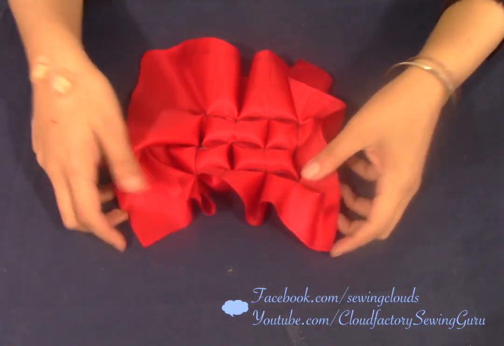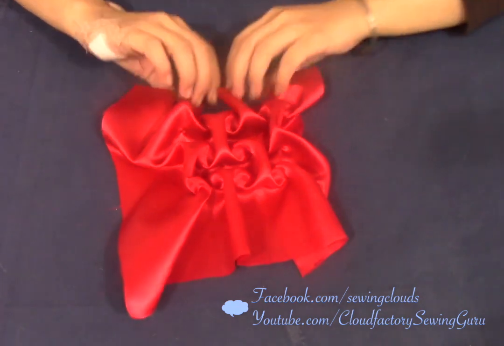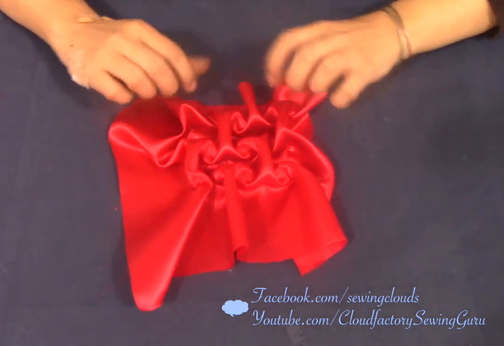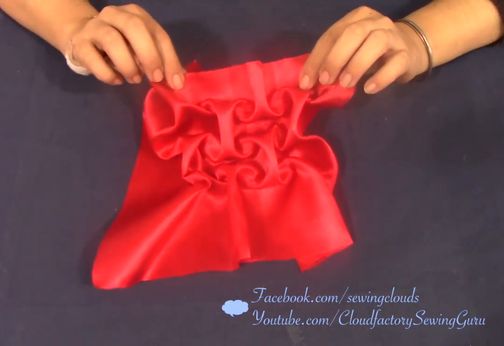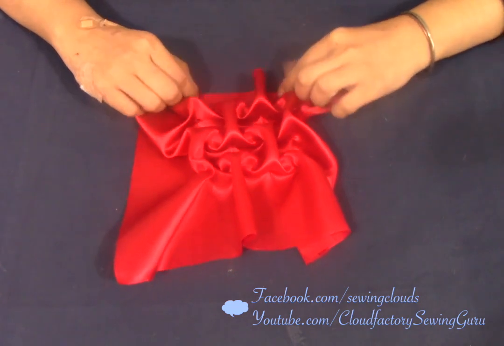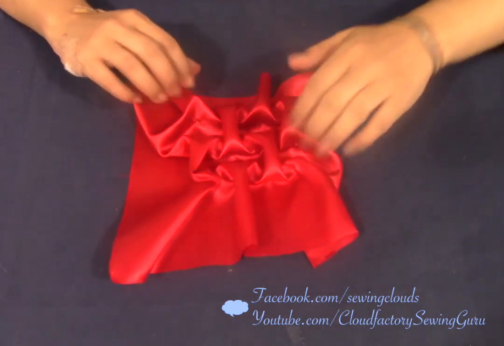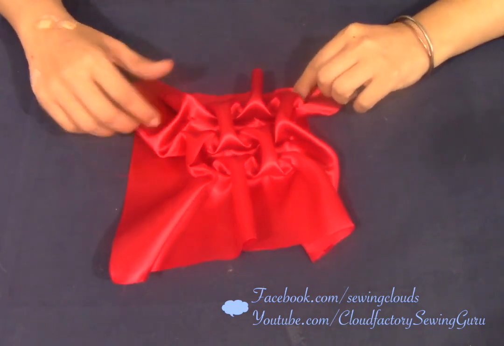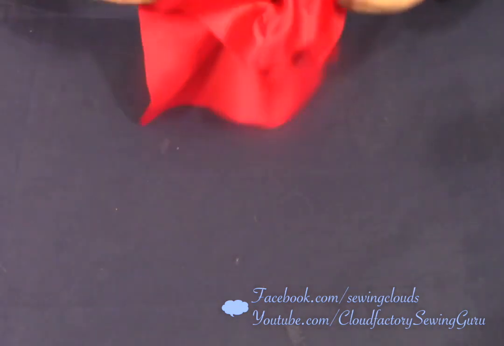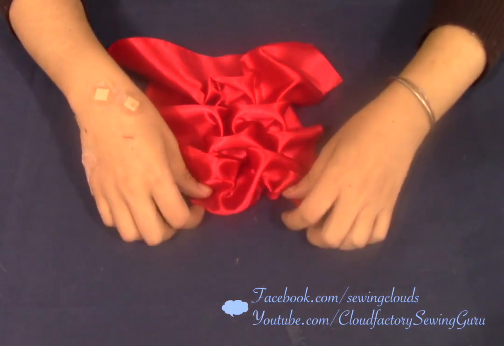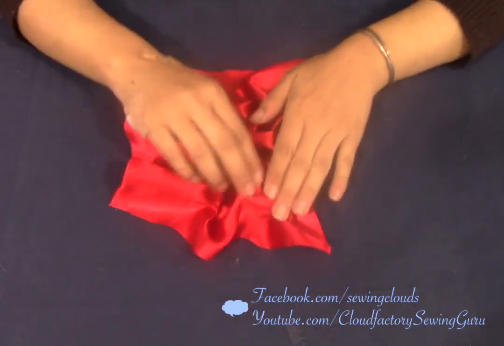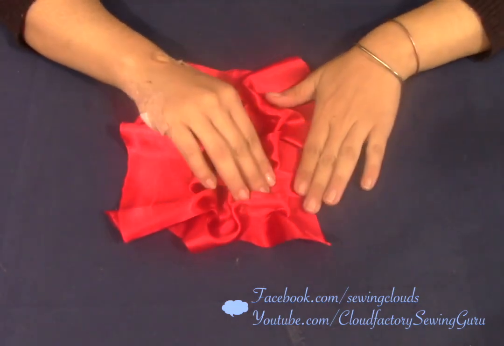You can also use it on this side or on the right side if you prefer. These are the motifs we get with this pattern. You can keep it like this. You have a lot of possibilities with smocking. You can keep it like this. It looks beautiful already.